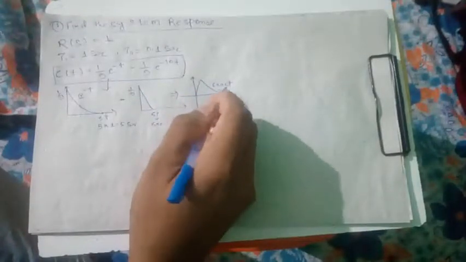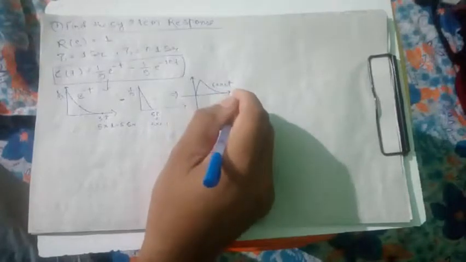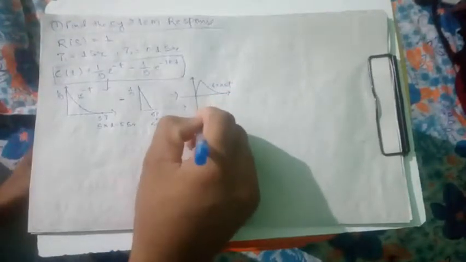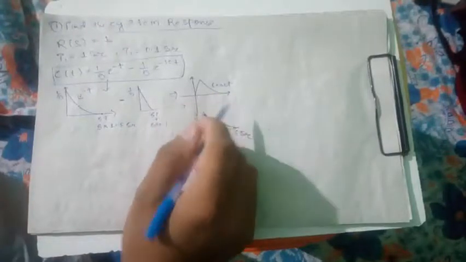If we subtract these signals, this is 1 by 9 exponential minus t, and this is 1 by 9 exponential minus 10t. On subtraction we will get somewhat like this. This is exact, but we take the approximation as this one. We assume it is 1 by 9 and 5 seconds. We are just neglecting this one.